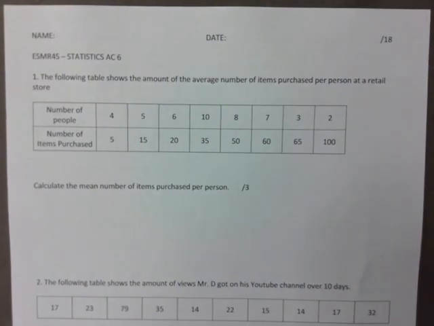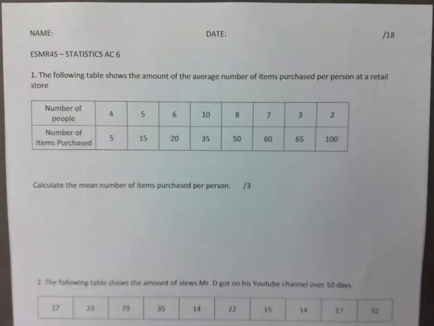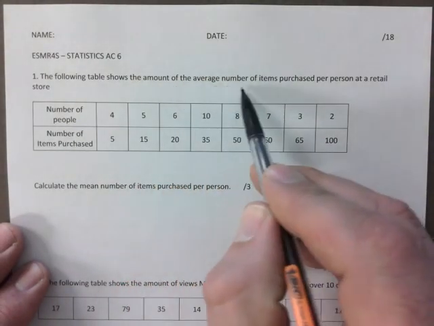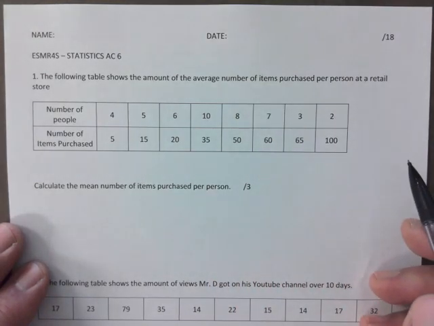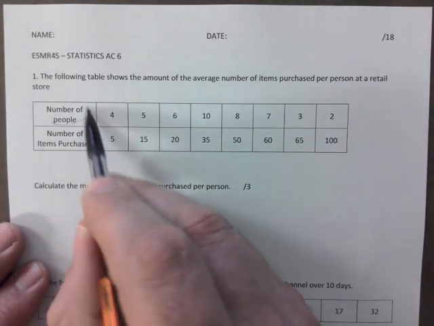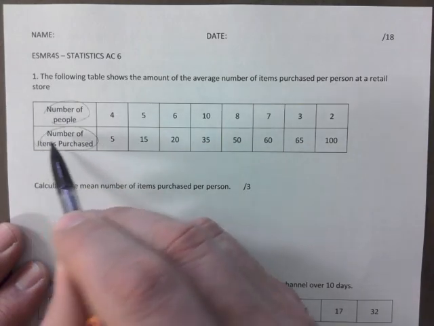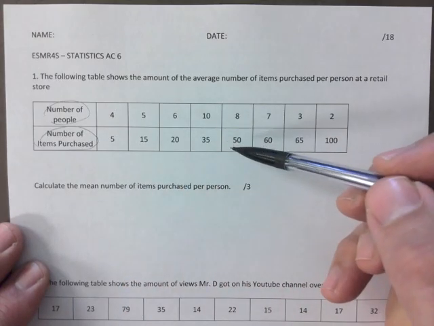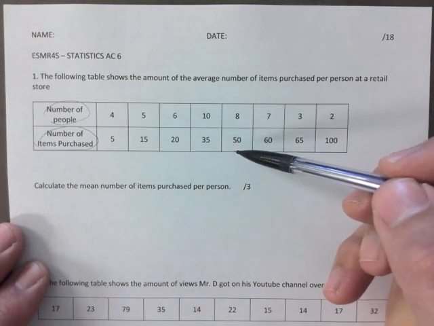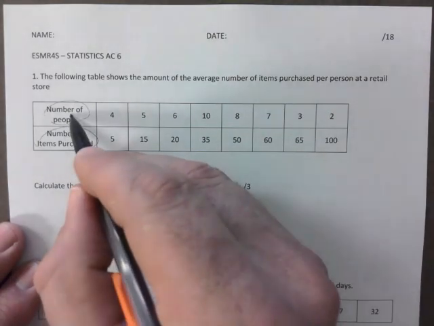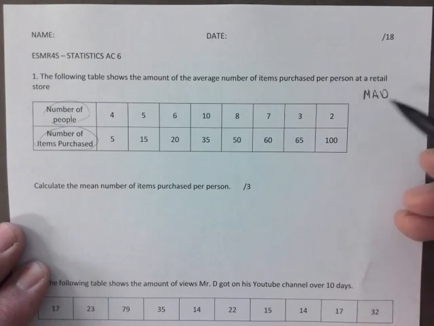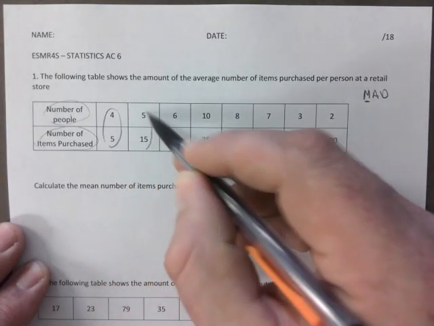All right, just follow along now, okay? So the following is the average number of items purchased per person at a retail store. So we've got the number of people and items purchased. Does this look like a weighted mean situation? Yes. Because there are two different categories, you want to multiply across.